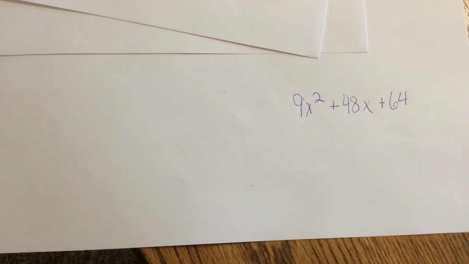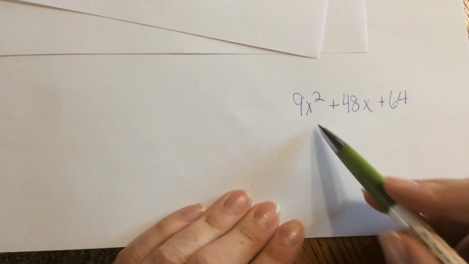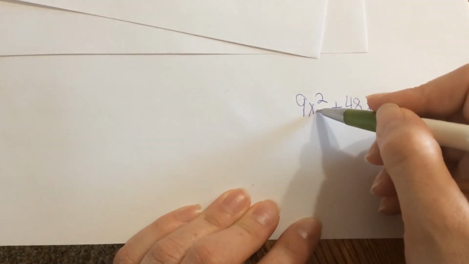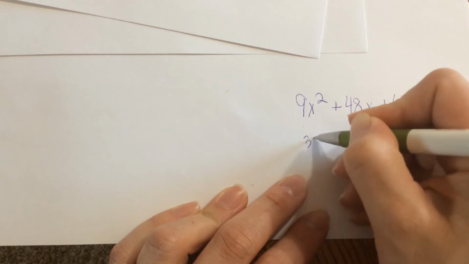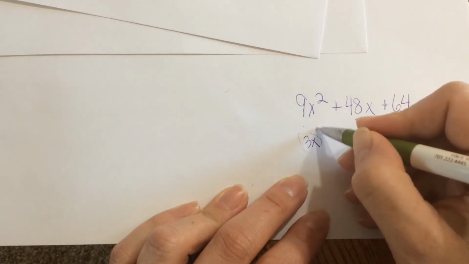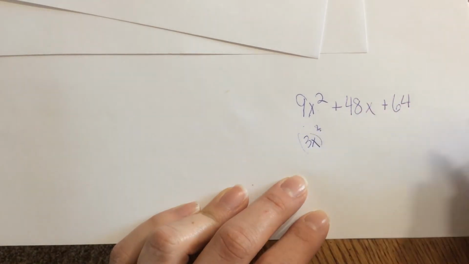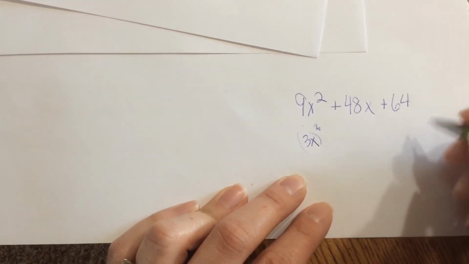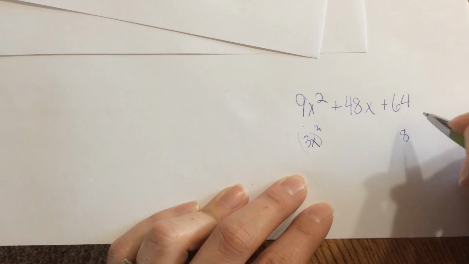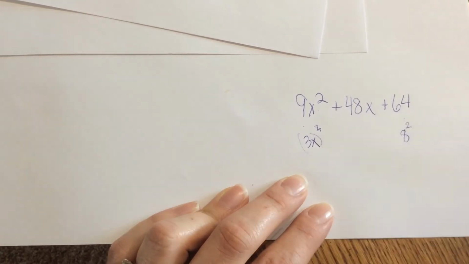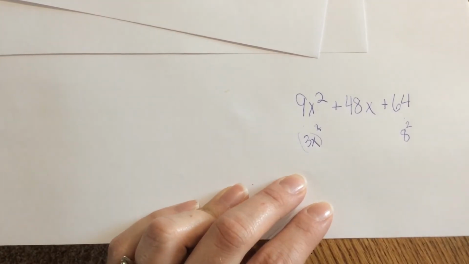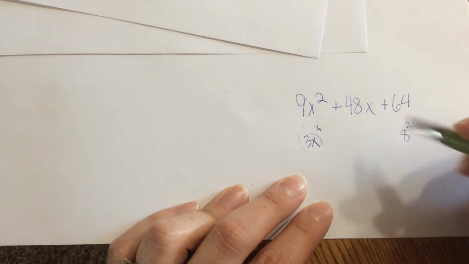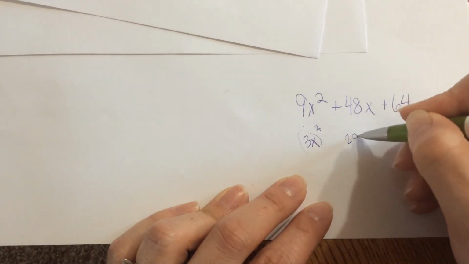Okay, so if I look at this one, I could go ahead and make that box, but if I look at this and I notice that 9 is a perfect square, which means this is really 3x squared, because 3x times 3x is 9x squared. And if I look at the 64, I know that 8 times 8 is 64, so this is really 8 squared.